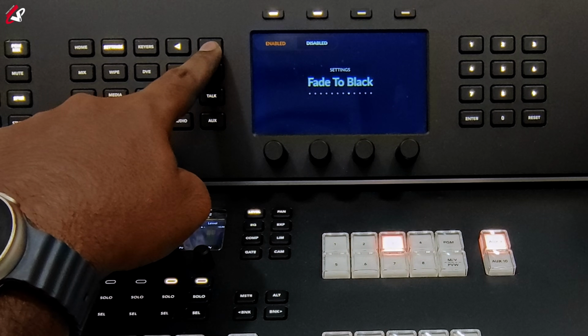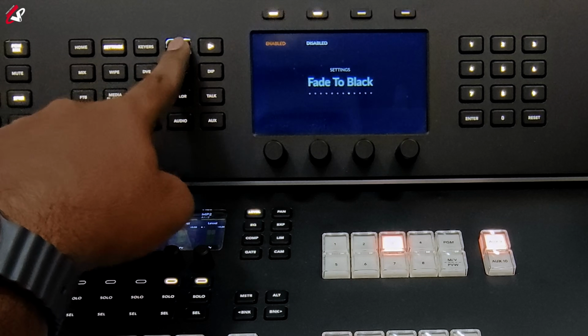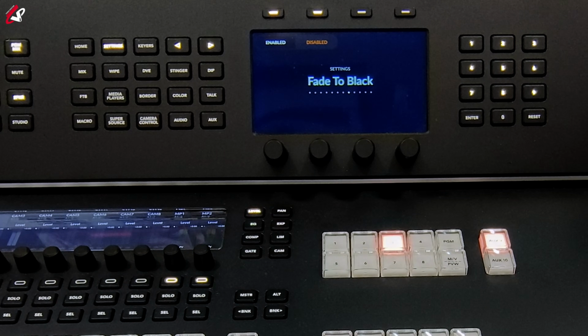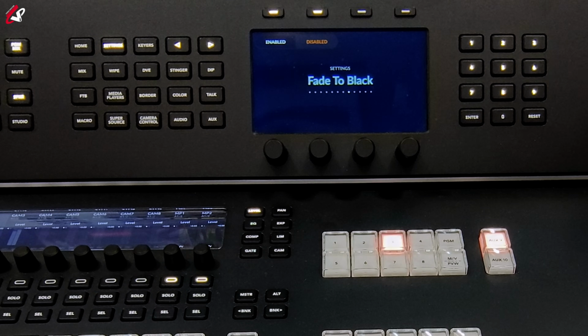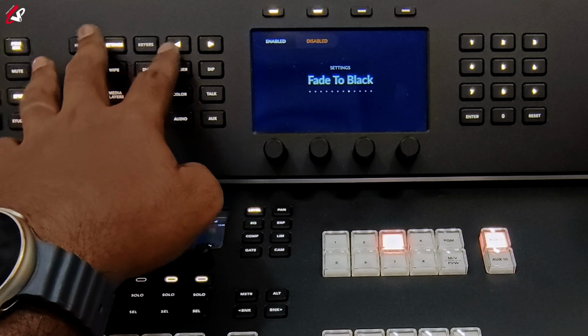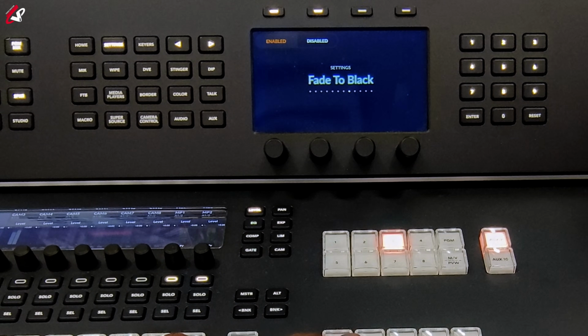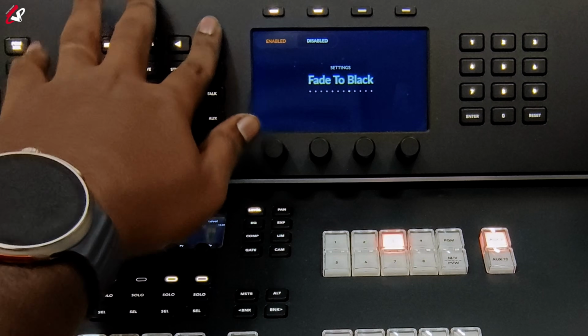And we have fade to black. And then fade to black, enable or disable. If you disable the fade to black, whatever you choose, the fade to black will not work. Fade to black is basically everything will go down into fading into black, right? So if you enable and hit FTB, you can see the final image is automatically going down, and whatever we are doing is reflecting in the software as well, right? Okay, so that is about the settings over here.